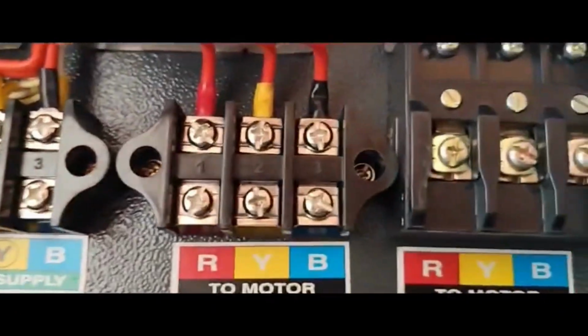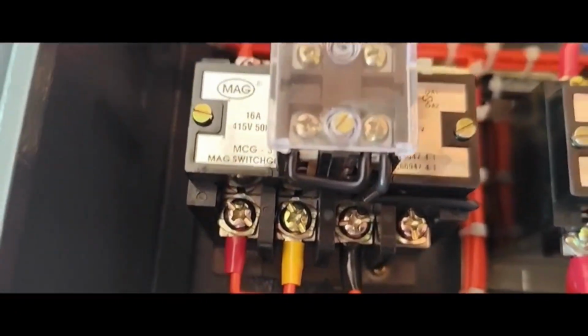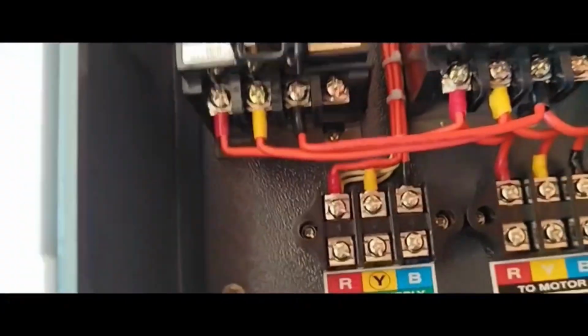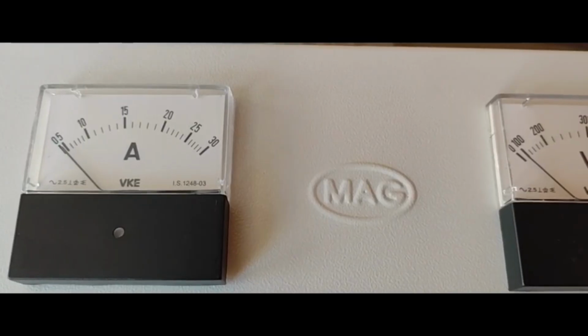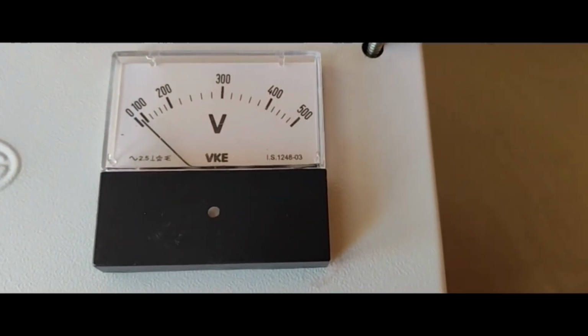Supply is given to the main and star contactor, that is the first contactor, and in parallel connection to the delta contactor. The delta configuration starting point, that is the input, is in the second contactor.